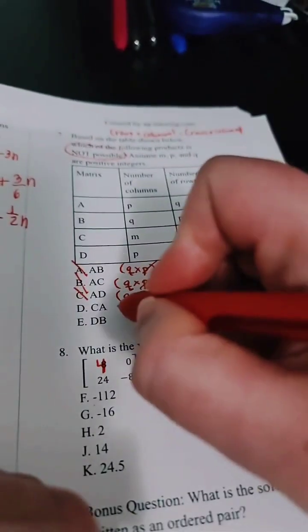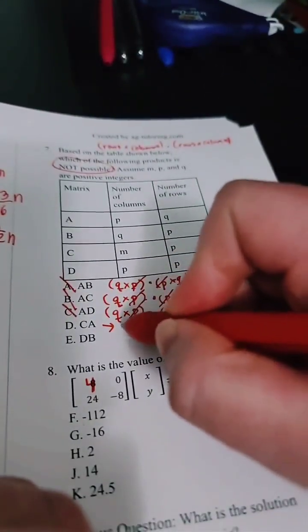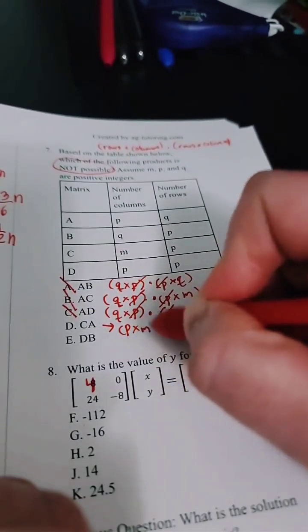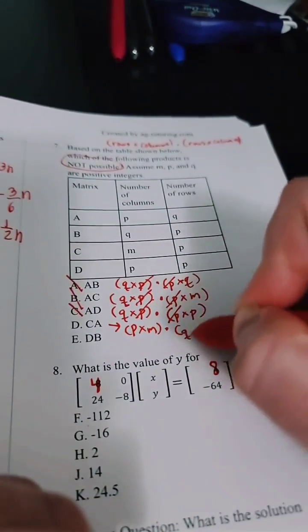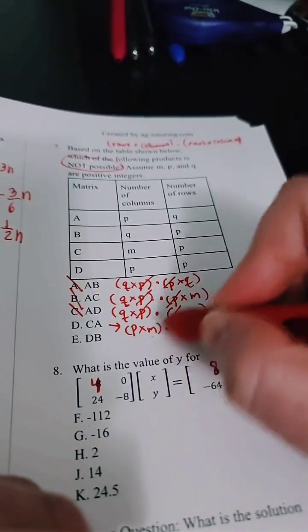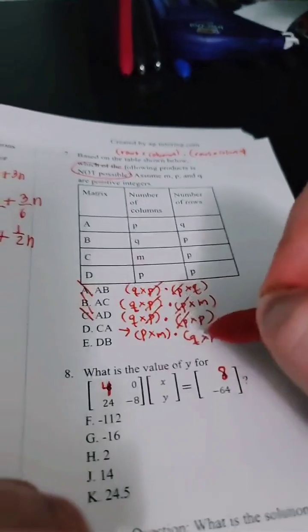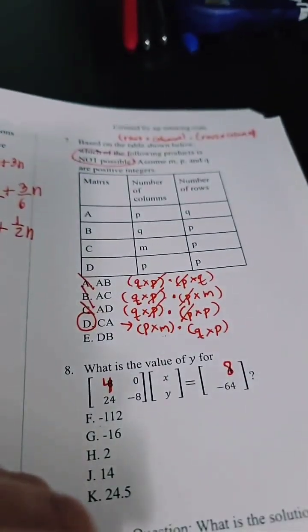We're looking for what's not possible. So then let's go to C. With C, it says that we have P rows times M columns, and we would multiply by A, which says we have Q rows times P columns. Now remember, it has to be the same on the inside to cancel out for us to be able to multiply that. These do not cancel out. M cannot cancel out Q. They're not the same, so this is not possible, which is what we were looking for, so C.